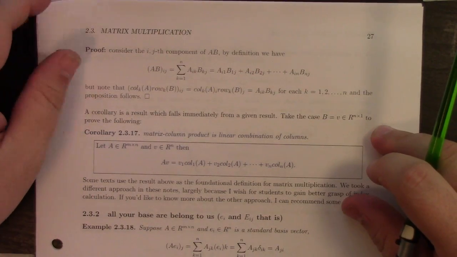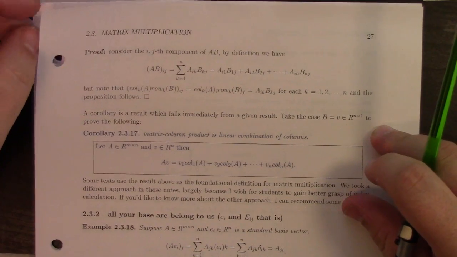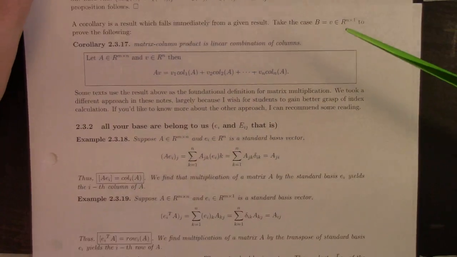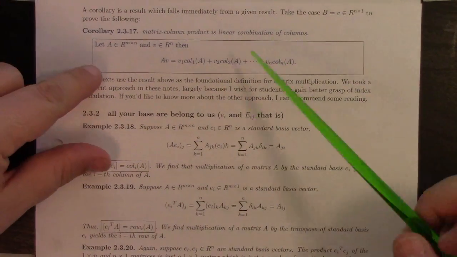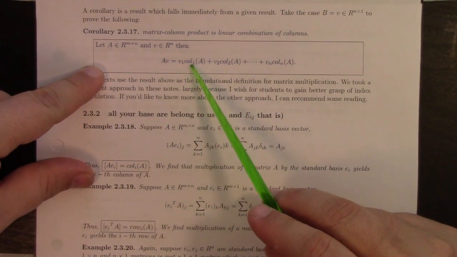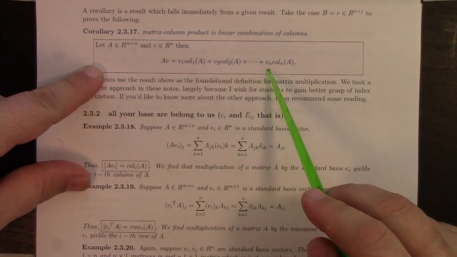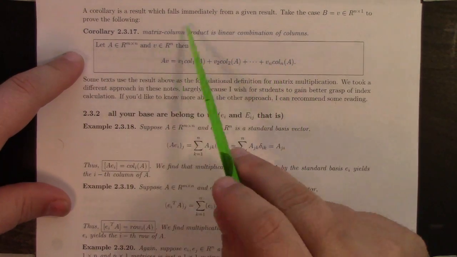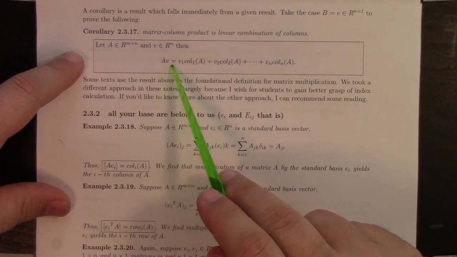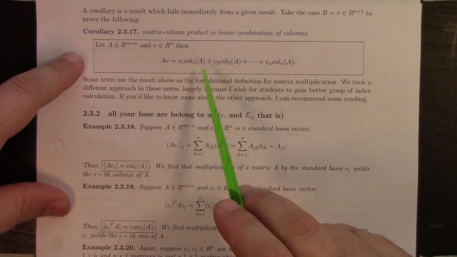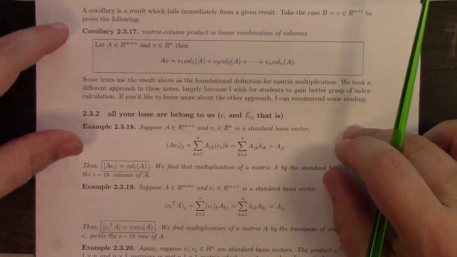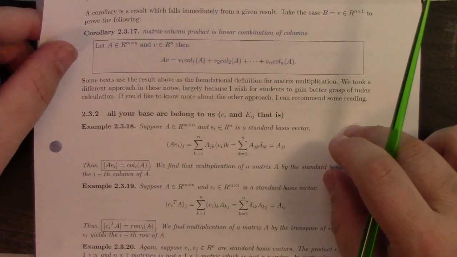Now, probably the most important case of that proposition I just shared with you would be this corollary. If we have a matrix times a vector, then we can look at that as v1 column 1 plus v2 column 2, and so on, plus vn column n. We'll talk a lot about this in the weeks to come. This is looking at matrix-vector multiplication as a linear combination of the columns of the matrix itself. This is an important case.